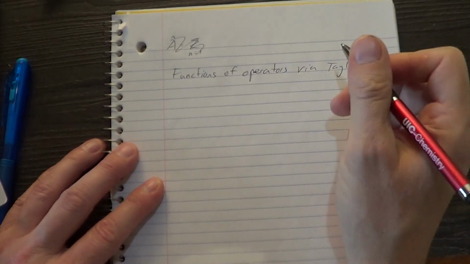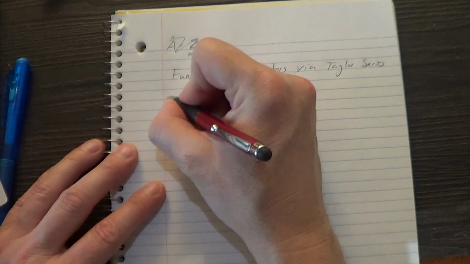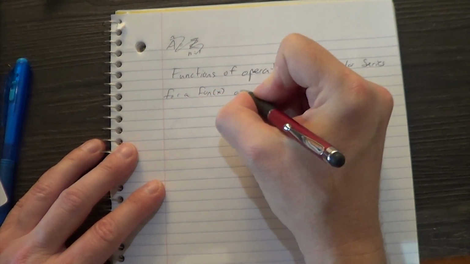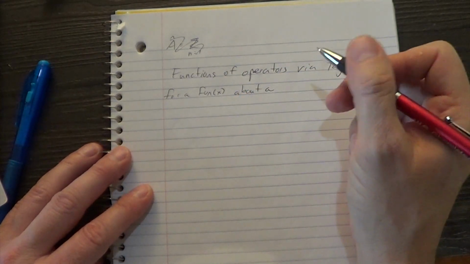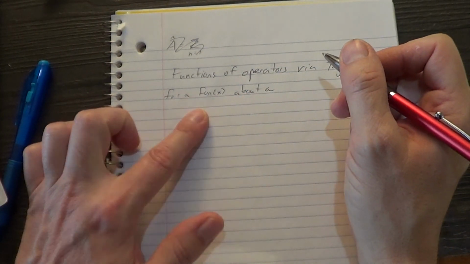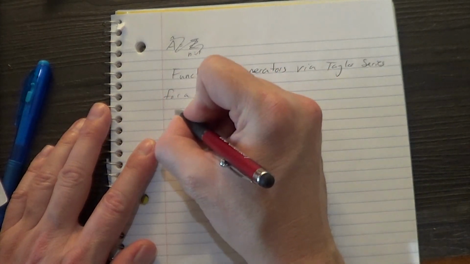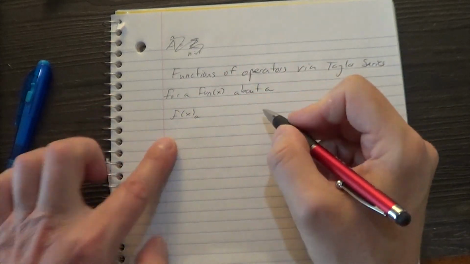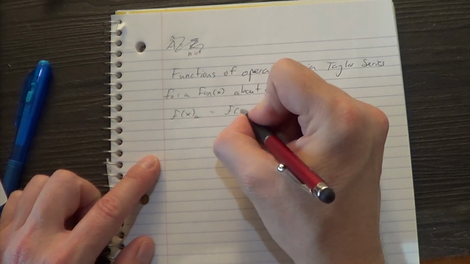series. Okay, let me remind you what a Taylor series is. For a function of x about a. So what I'm doing is I'm trying to describe a function f of x centered at point a, f of x near point a. This is the terminology I usually see describe this.